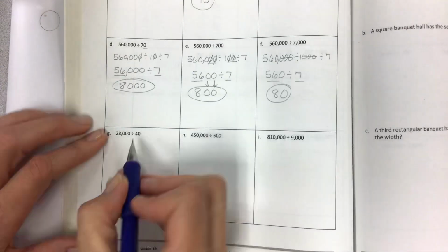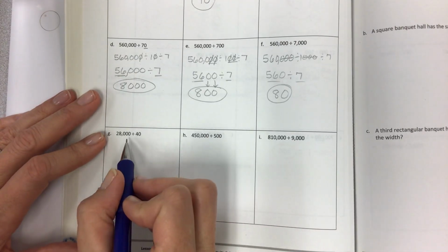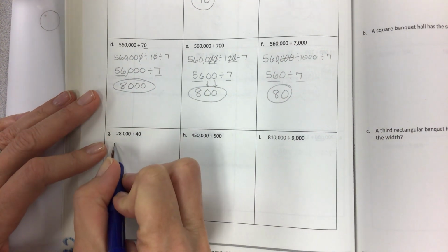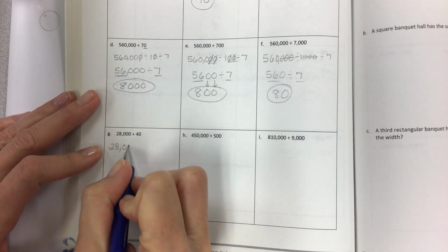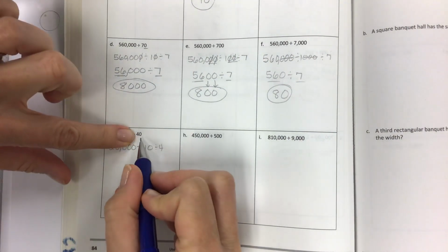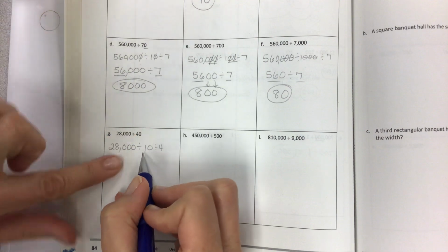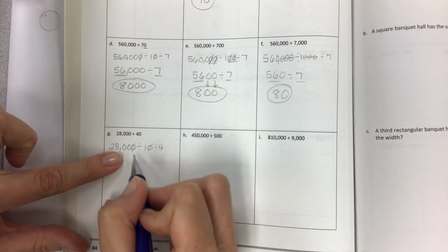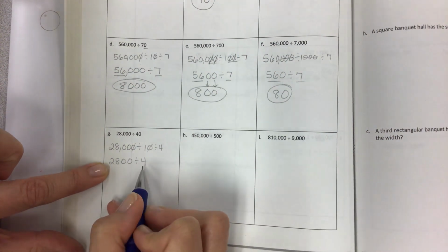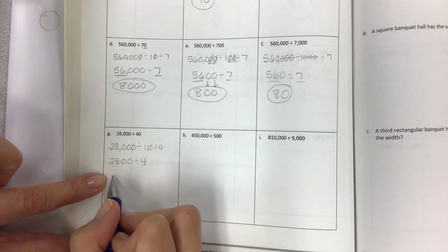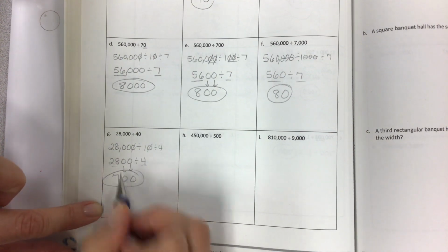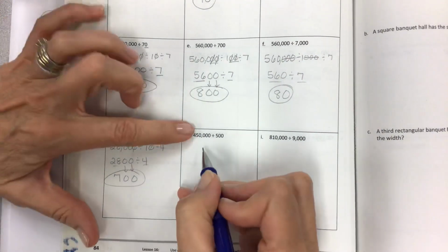Moving on. We have different numbers, different quick facts. So you can still separate your divisor. 28,000 divided by first 10, then 4. So if you guess that was only going to be 10, you're right. It's got 1 0 to take out. So 2,800 now divided by 4. 28 divided by 4 is 7, and each 0 still is going to be there because it's a pattern.